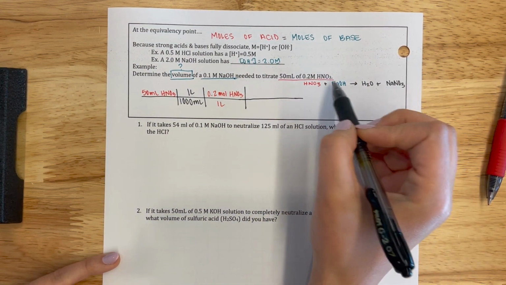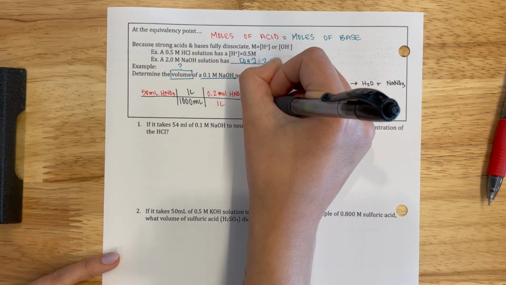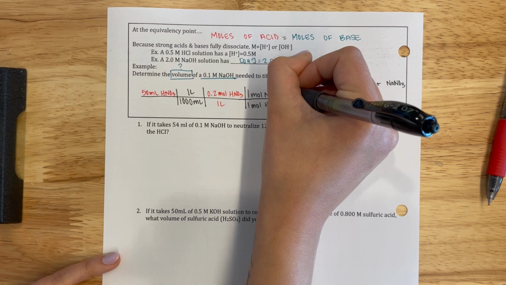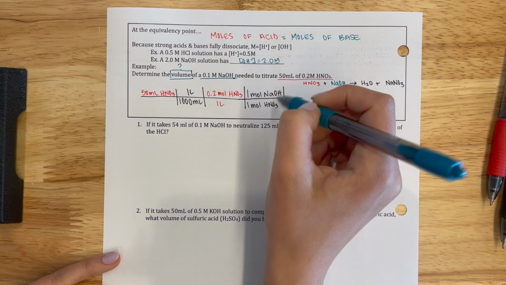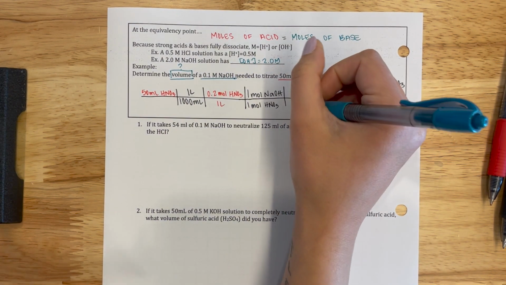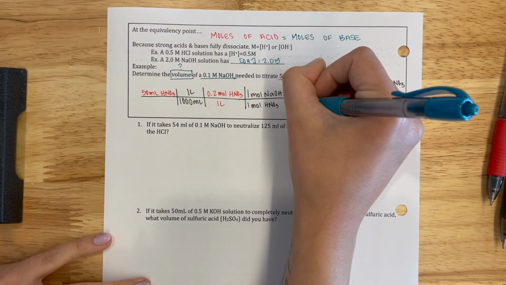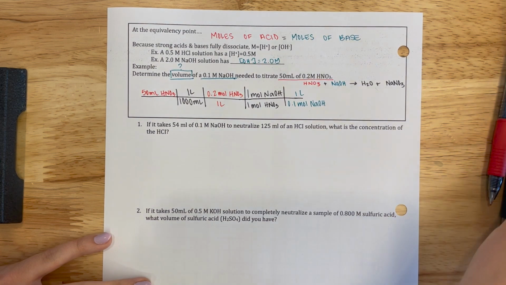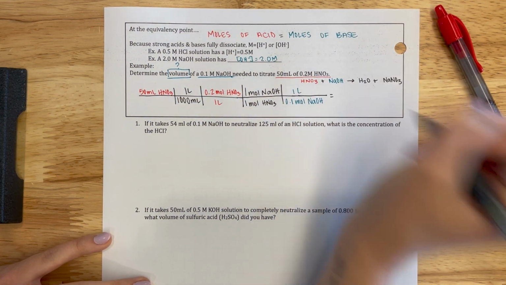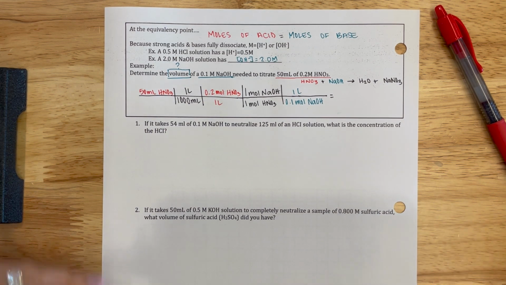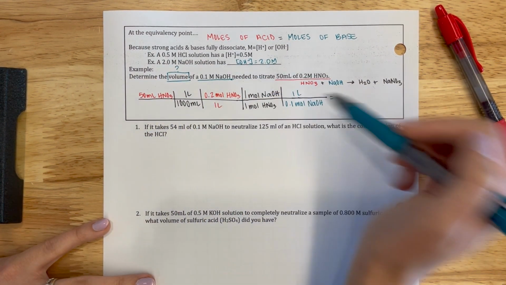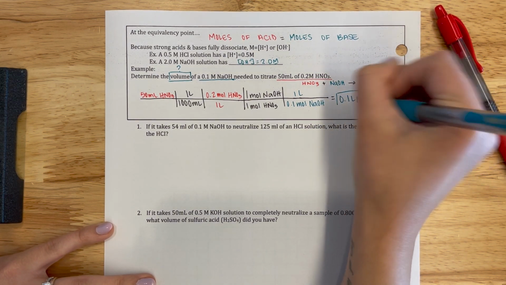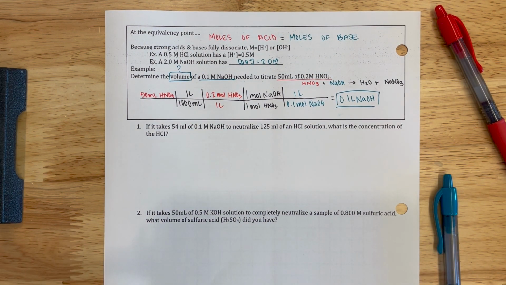And now that we're in moles, we can use our molar ratio, right? So 1 mole of nitric acid is equal to 1 mole of sodium hydroxide. Then since we're trying to get to a volume, we can use the molarity of our sodium hydroxide. So we have 0.1 moles of sodium hydroxide for every 1 liter. Now, you can stop here and give your answer in liters, or you could convert to milliliters. Doesn't really matter. We're going to plug this into a calculator, and when you do, you should find that it takes 0.1 liter of sodium hydroxide in order to titrate.